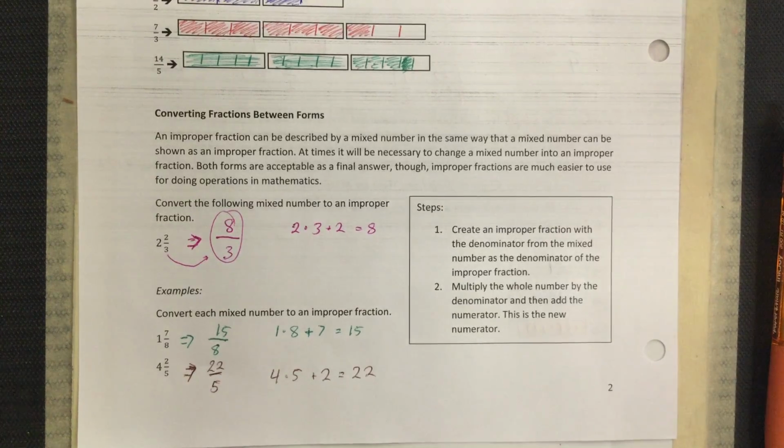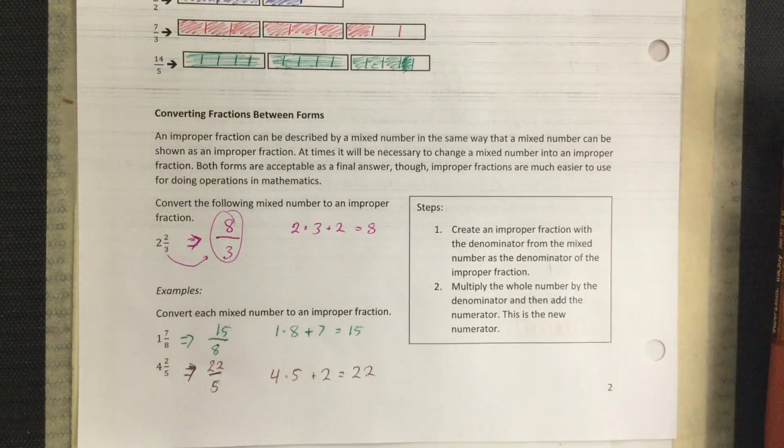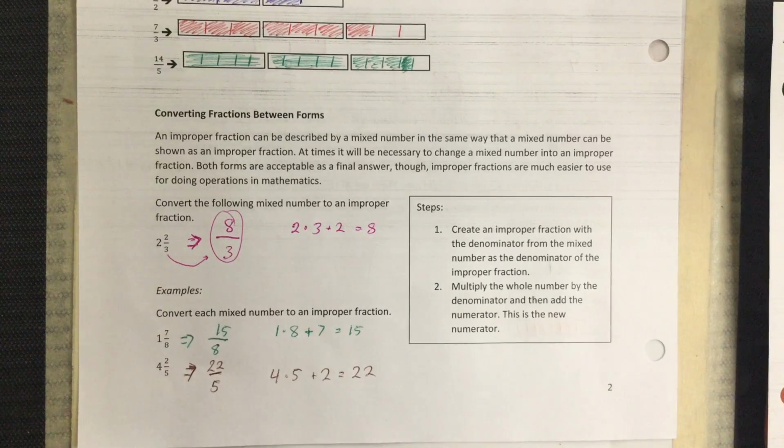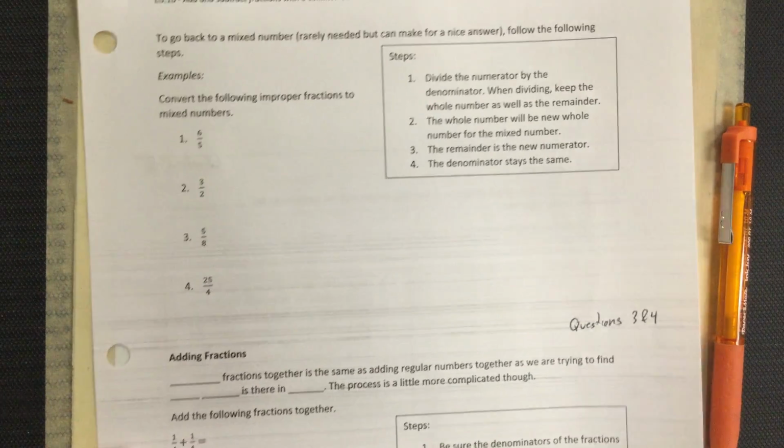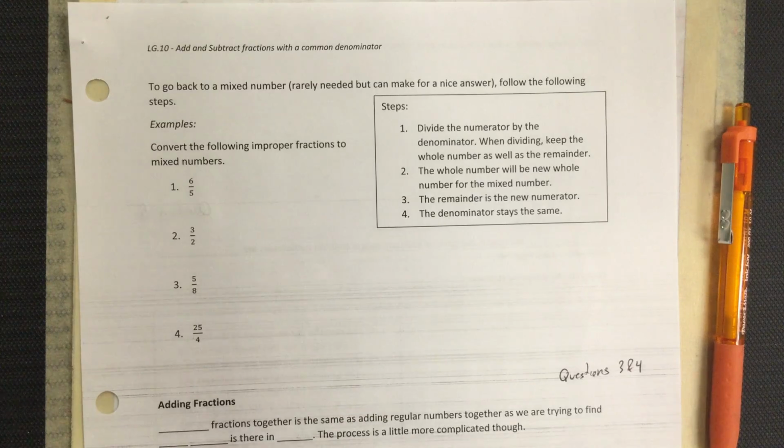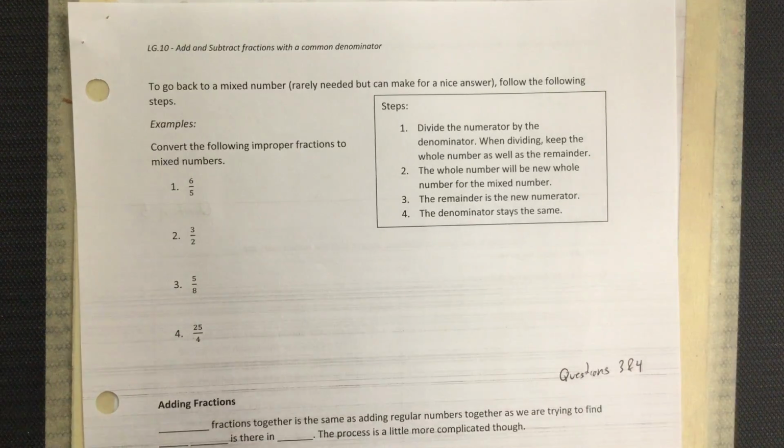And even adding fractions can be easier, depending on what we need to do with it. So an improper fraction is very handy. Now on the other side, if we want to go back to a mixed number, which is rarely needed but can make for a nice answer, we can follow the following steps.